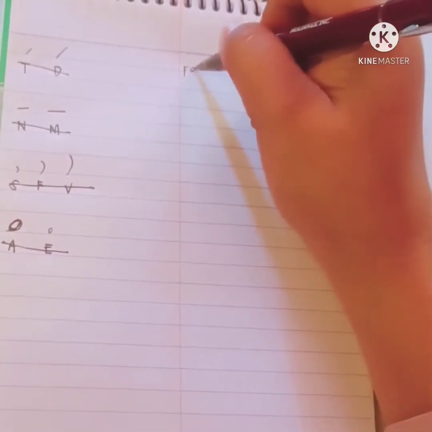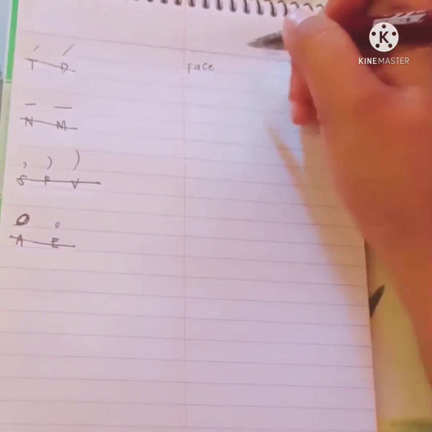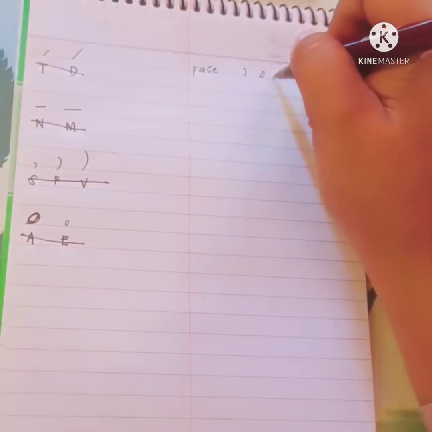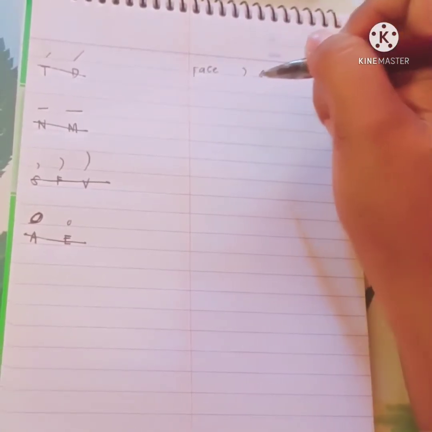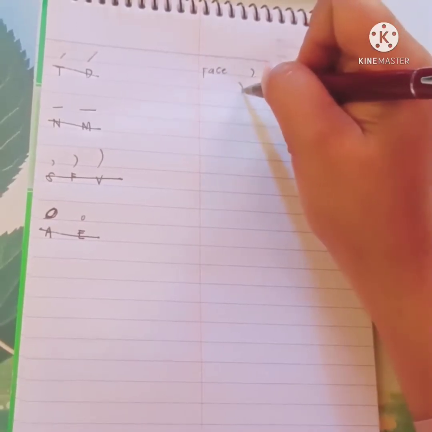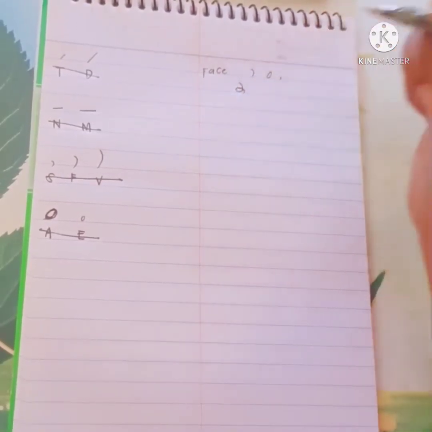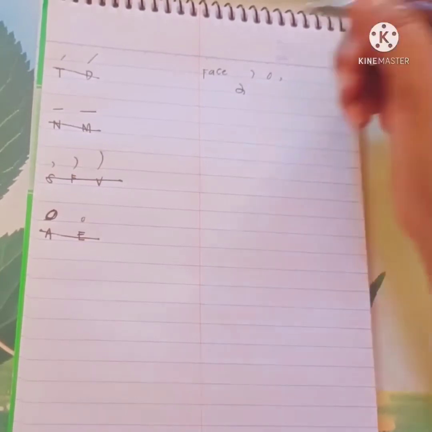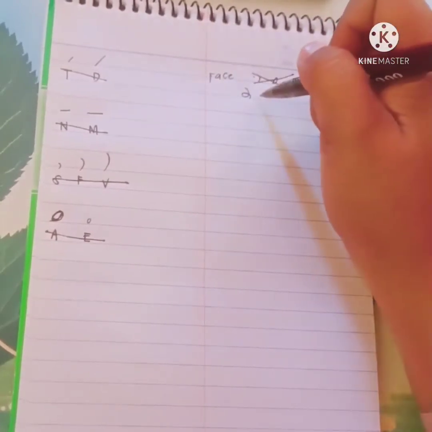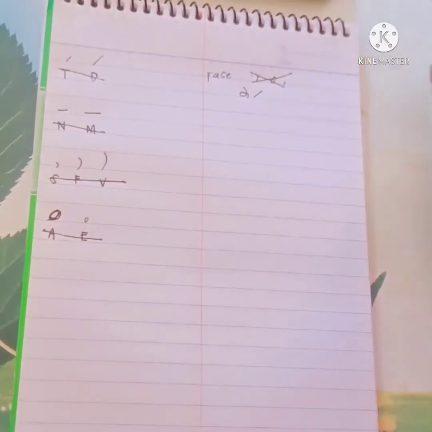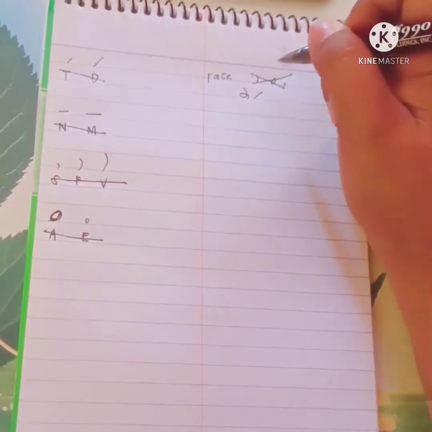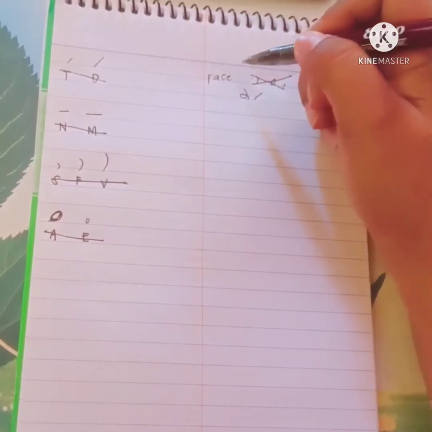So, face. Face is like F, A, and then S. So if you combine that, it's like this. Face. You will not write like this, okay? It's wrong. It's like this. I only make this so that you can see those letters that will be included.